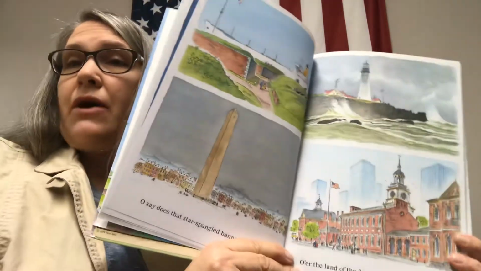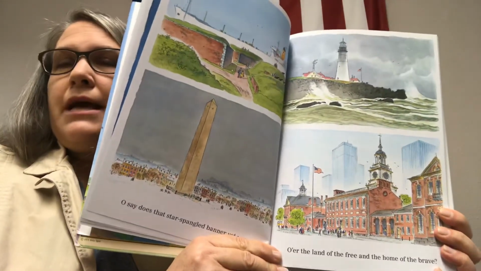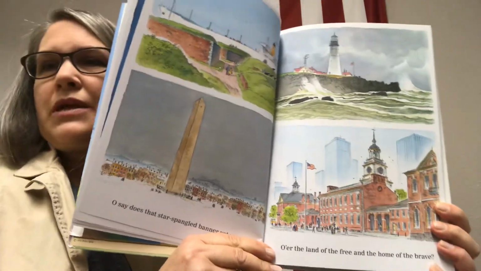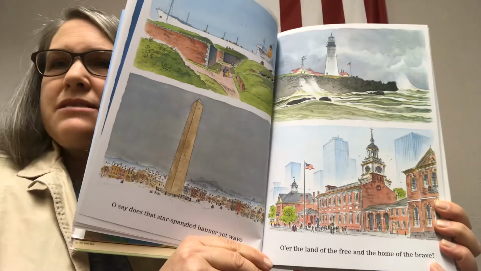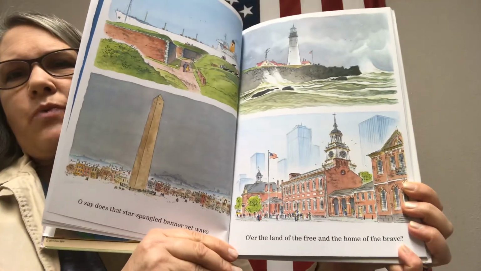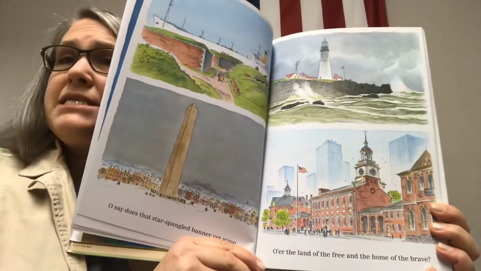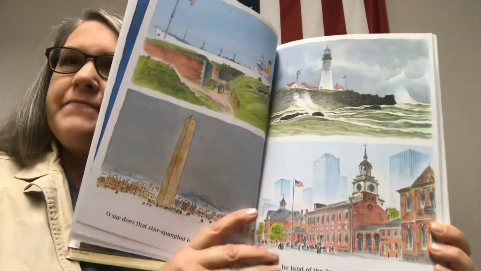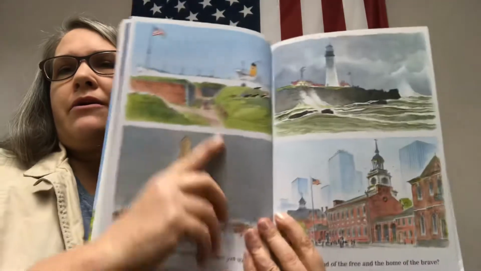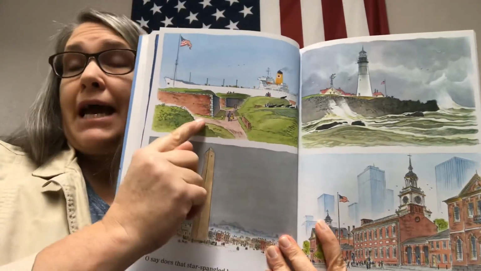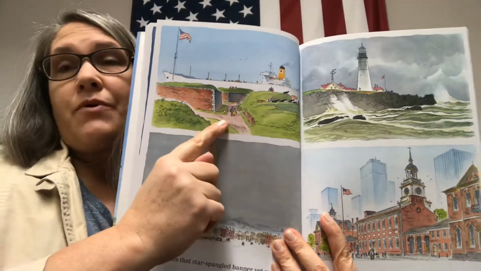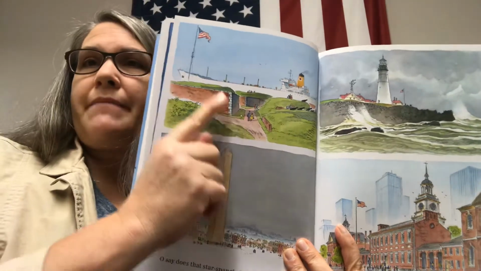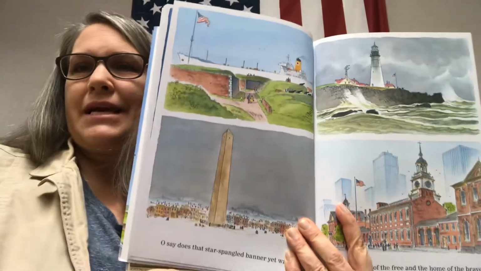Now he's talking about our day and in the future, and he's asking a question. Oh, say, does that star-spangled banner yet wave, o'er the land of the free and the home of the brave? So here is what Fort McHenry looks like now. It's not really a fort anymore. It's a place where people go to remember that battle. Is the flag waving? Yes.